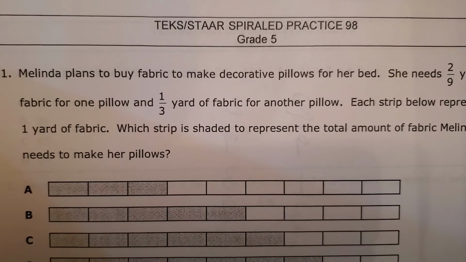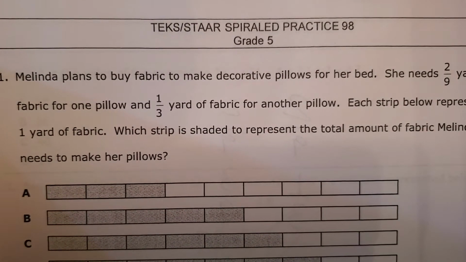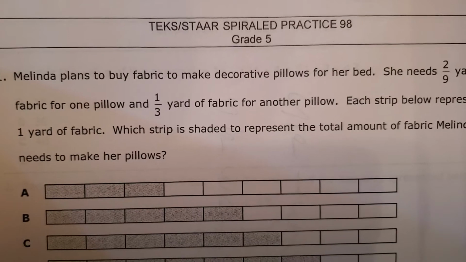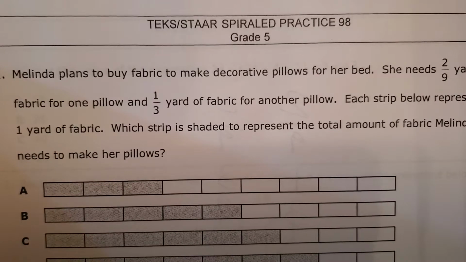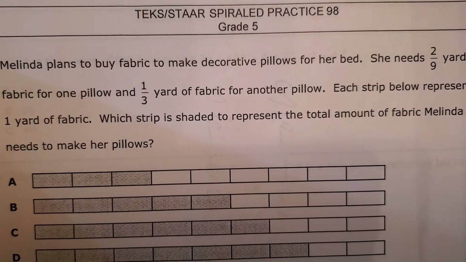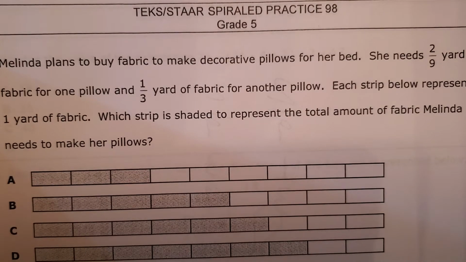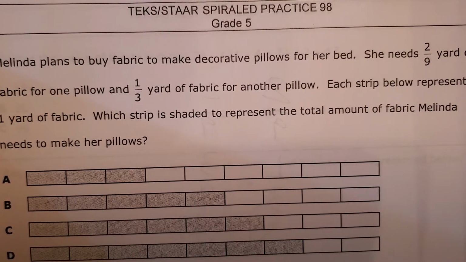Spiral Practice 98. Melinda plans to buy fabric to make decorative pillows for her bed. She needs 2/9 yard of fabric for one pillow and 1/3 yard of fabric for another pillow. Each strip below represents 1 yard of fabric. Which strip is shaded to represent the total amount of fabric Melinda needs to make her pillows?